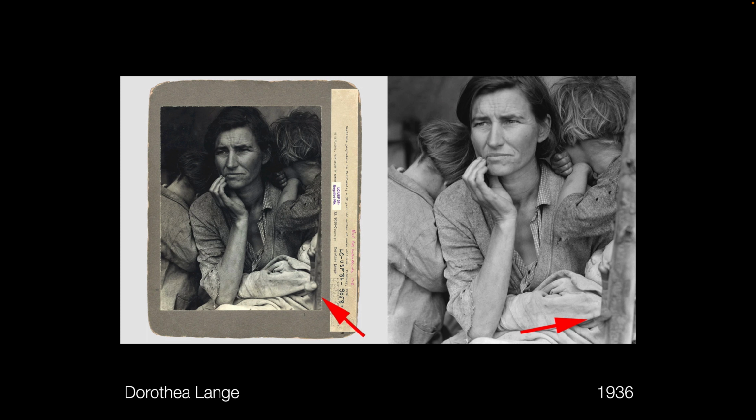After it was submitted to the Library of Congress and they had their copies, Dorothea Lange decided she didn't want the thumb to be there, and so she asked her assistant to retouch it out. And so you can see on the right that Florence Thompson's thumb has now been almost 98% completely obscured. If you know to look for it, you can kind of see it there, but it's mostly filled in so that you can't really see it.